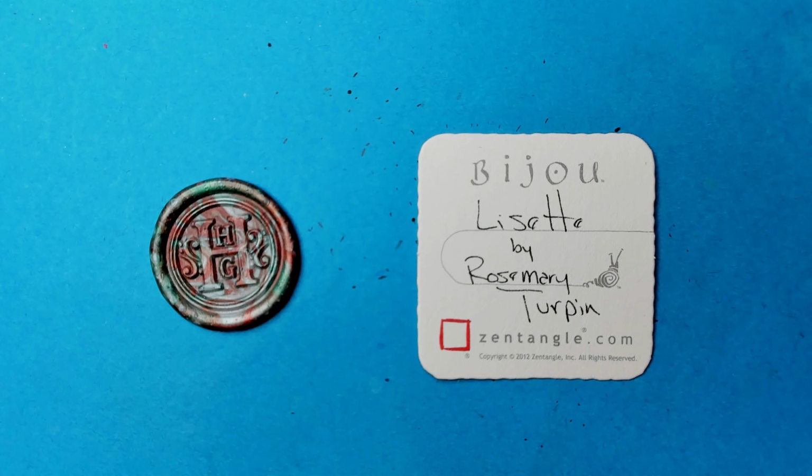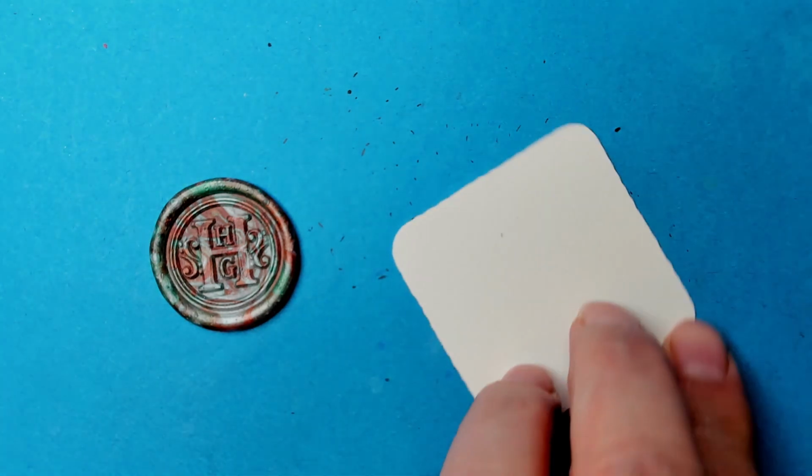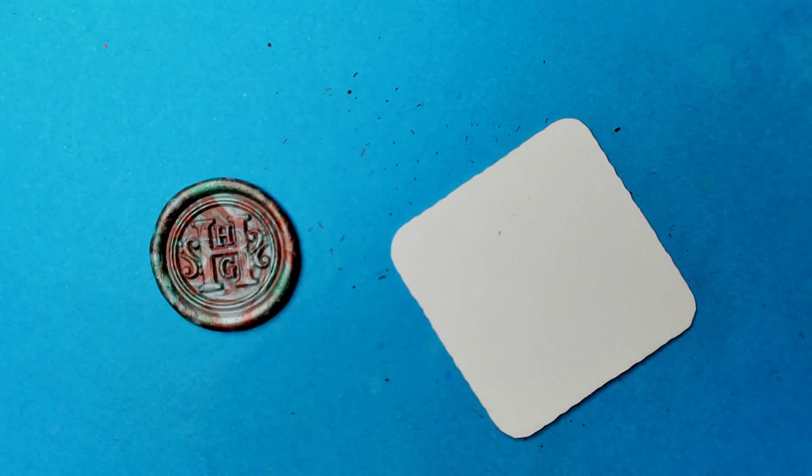Welcome to this Zentangle Quickie. My name is Heather Hartwick Gladden. I'm a certified Zentangle teacher, and today we're going to take a look at the tangle Lisette from Rosemary Turpin. I really like this one.